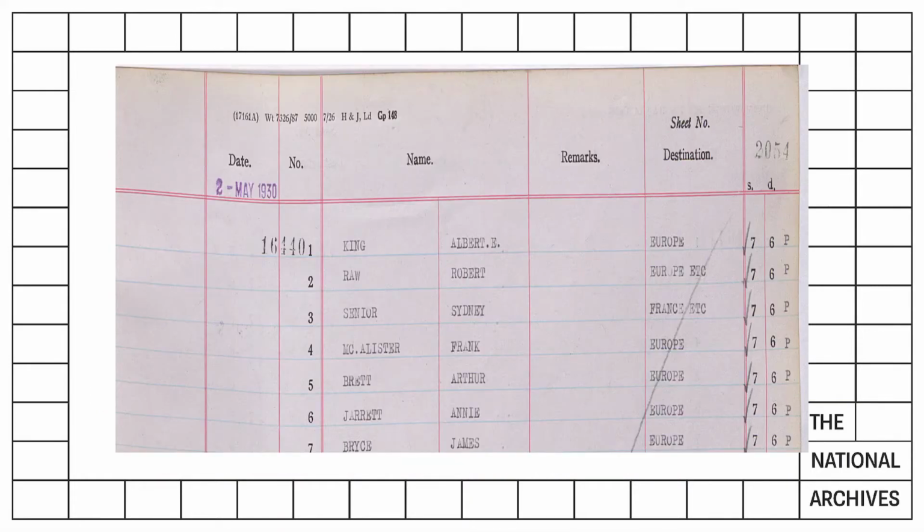And here's a later example from 1930. So this relates to people again travelling. The price has gone up. It seems to be 7 shillings and 6 pence. If anything, the information is more scanned. There's no longer a recommendation column, and the destination seems to mainly be by continent. So all of these people on the image are going or travelling to Europe.